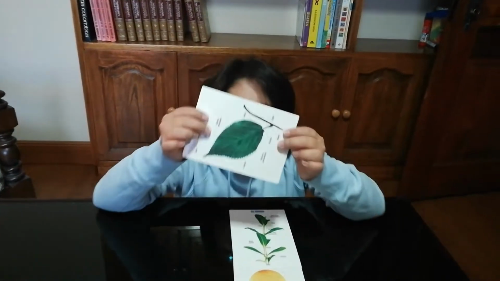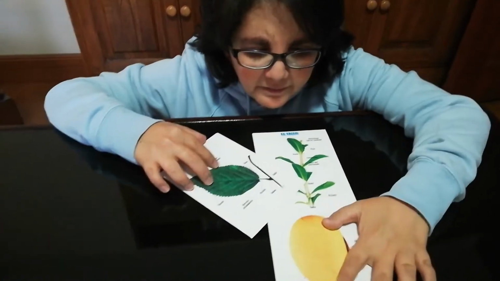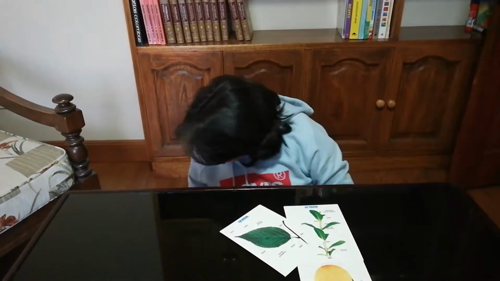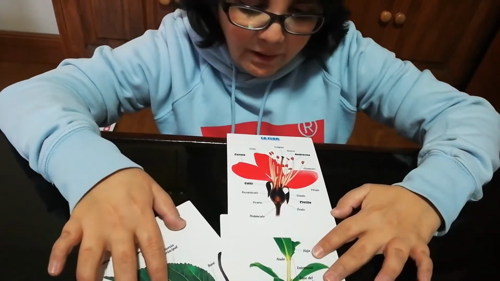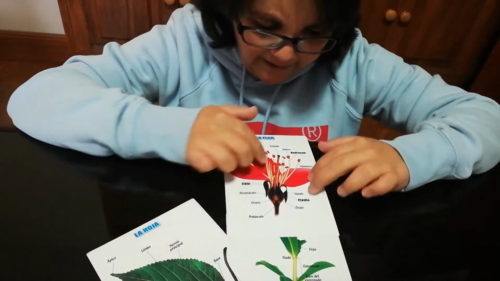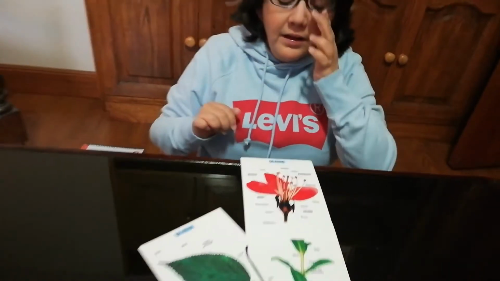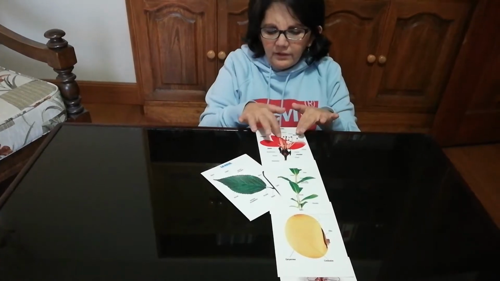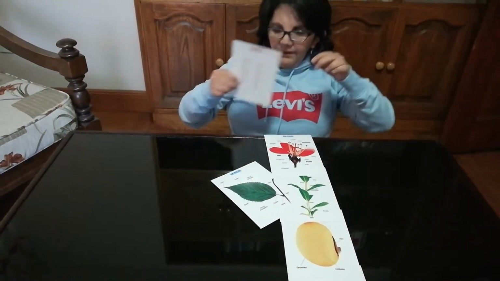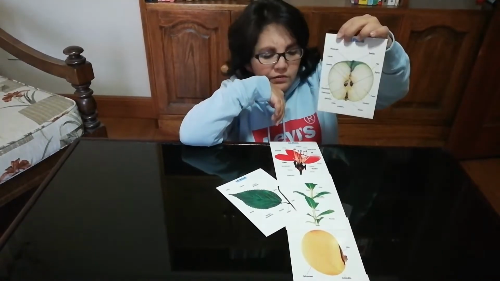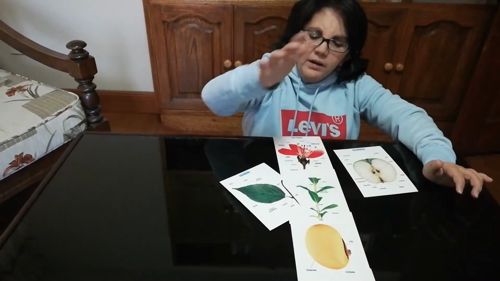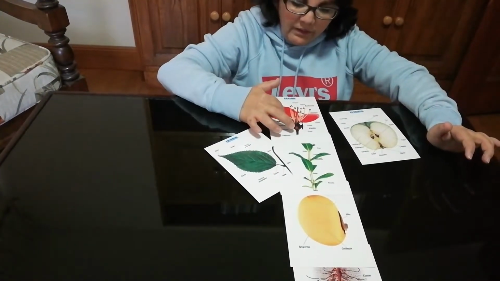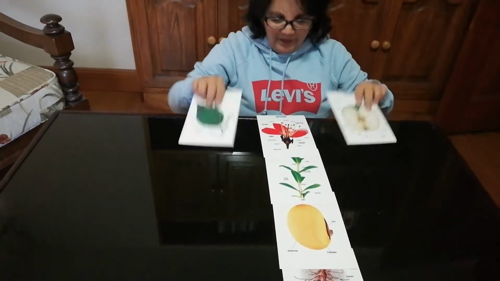Then we have the leaf. The leaf is where the plant breathes from, okay? It breathes, okay? Then we have the flower. The flower is very decorative, but it also has the seeds in it, okay? So it's very important that the seeds are there in the flower, and sometimes the flower turns into a fruit, okay? So seed, root, stem, leaf, flower, and fruit, okay?